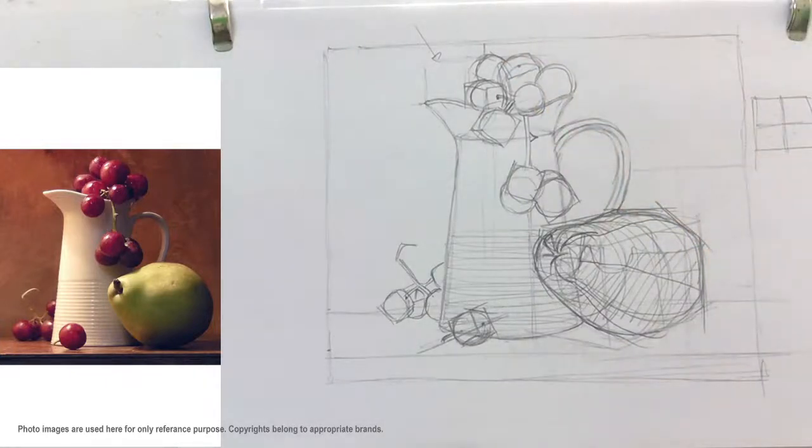Yes, so that was the thing. I'll just make some of the lines a little darker and some of the shades just to get a little more idea.